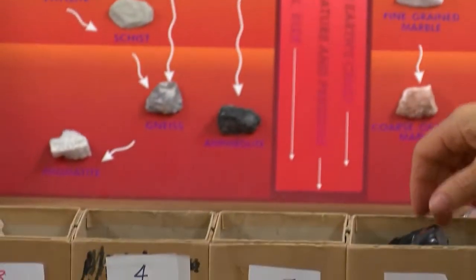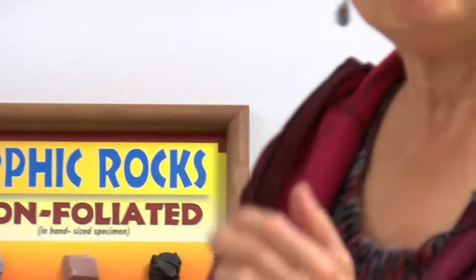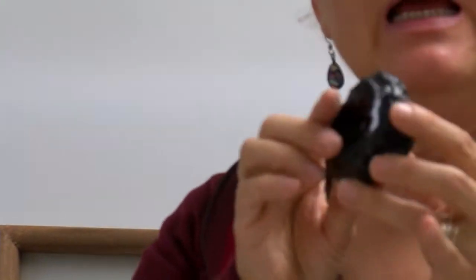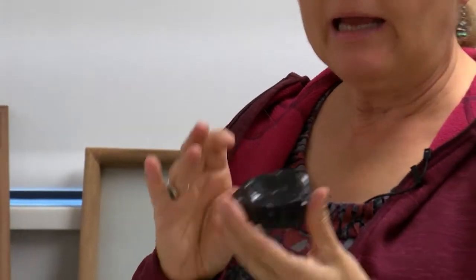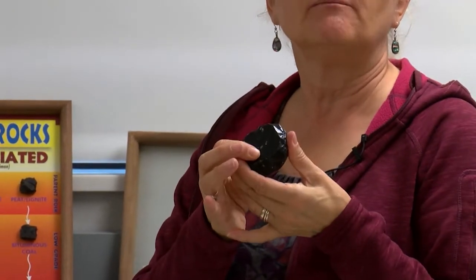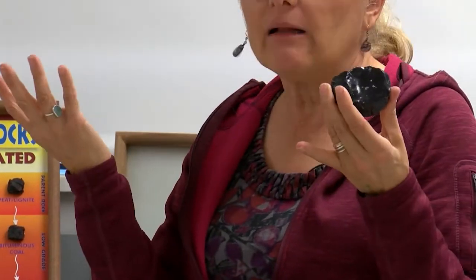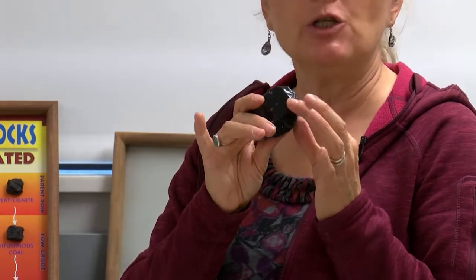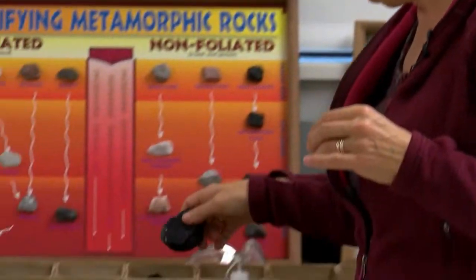I'm not going to tell you anymore. This is that volcanic glass. This just blows out of a volcano, cools, and you get this really awesome black glass. A lot of people use it in jewelry and other things.